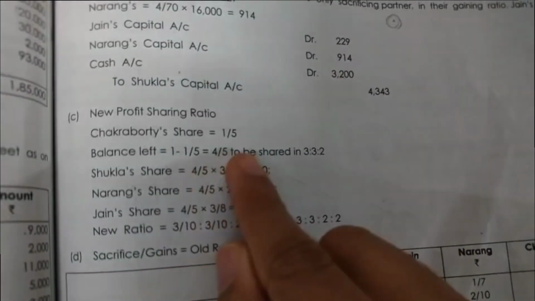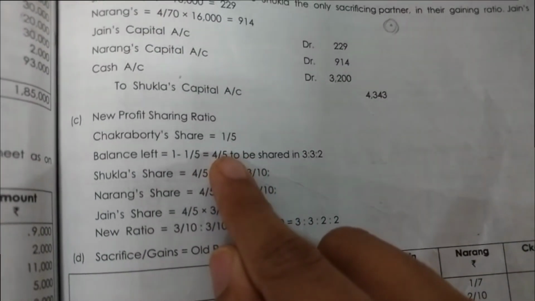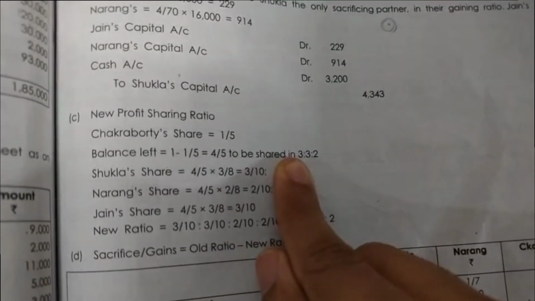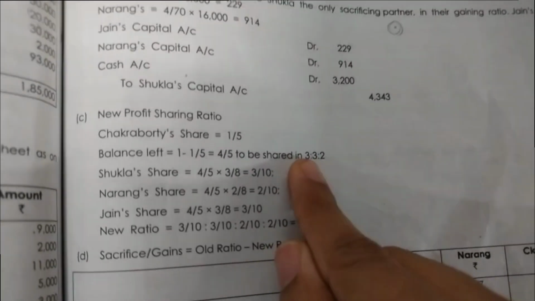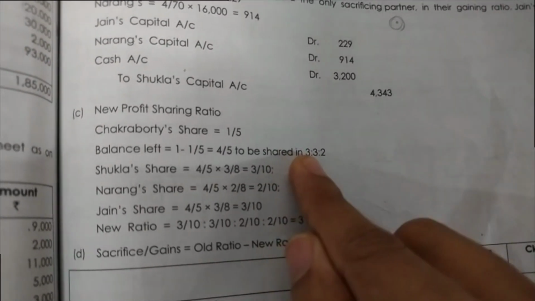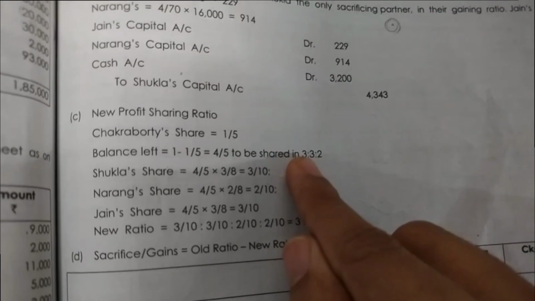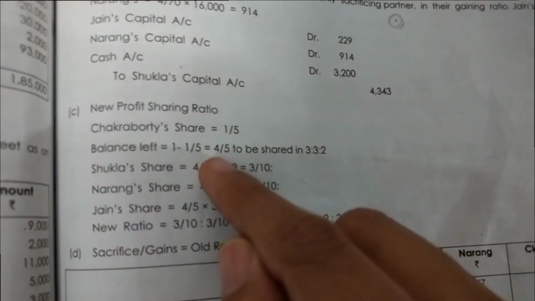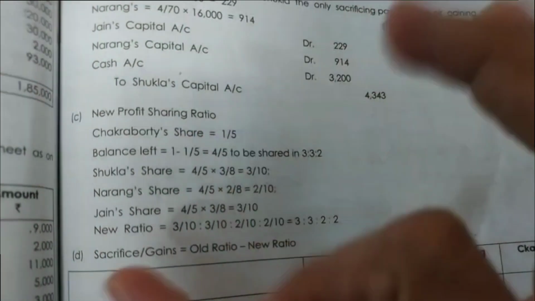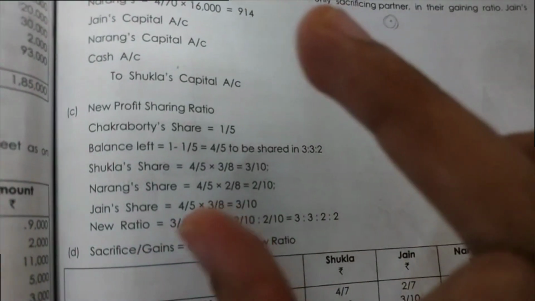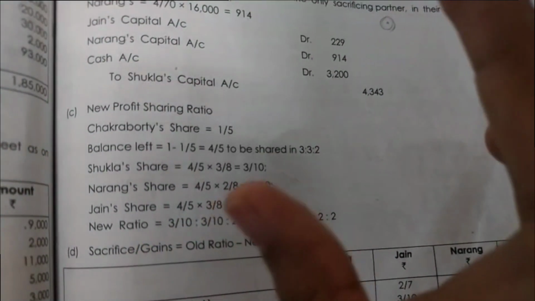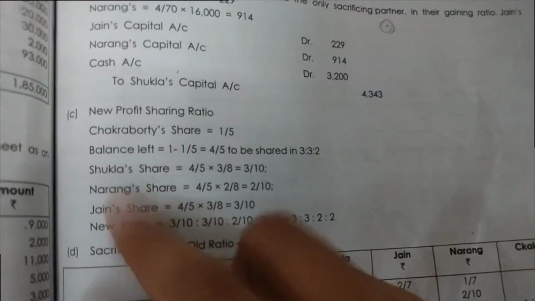So let's put all together. We all know 4/5 is the remaining share. Let's see what S's share is. 3/8 is S's share, of the balance 4/5. So 3/8 of 4/5 is S's share.